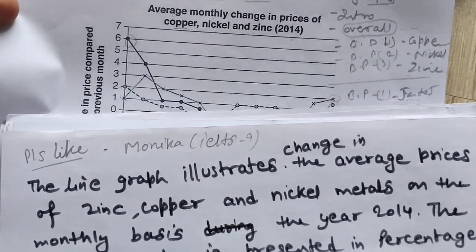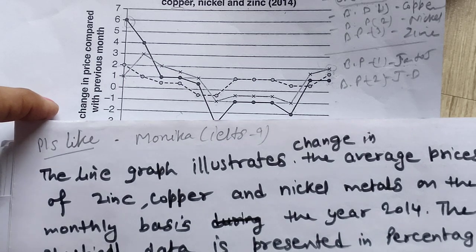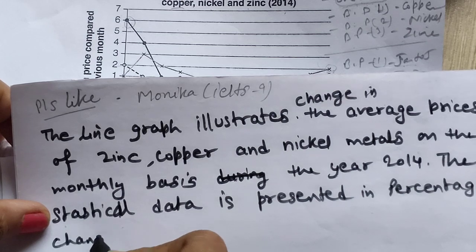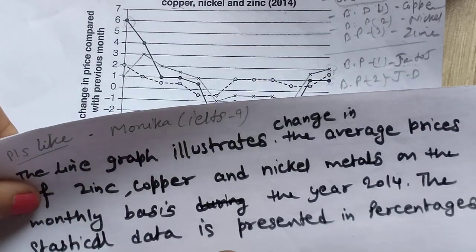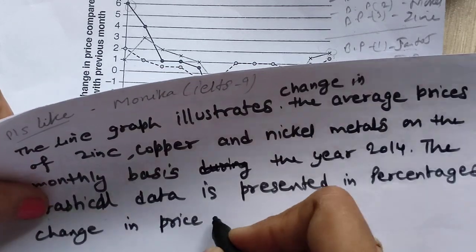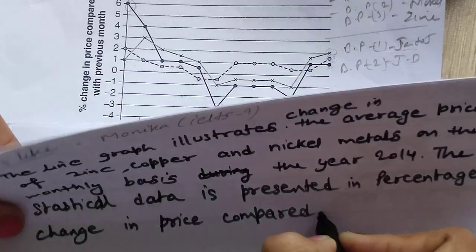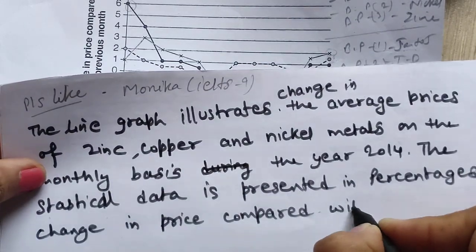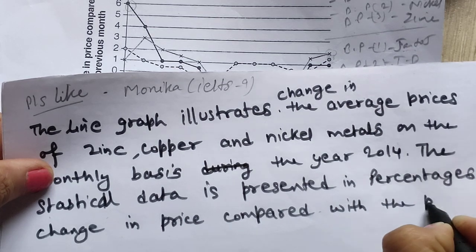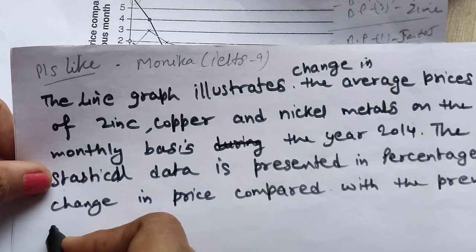So here the full thing we will write. Okay, percentages in, or you can just leave it percentages, change in price compared with the previous month. Okay, same, only once we will write with the previous month. So this is my introduction, but something you can change here.